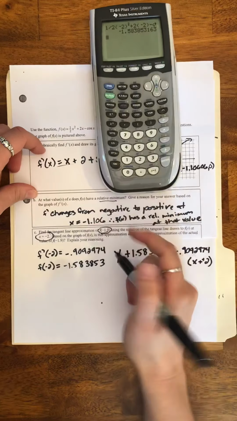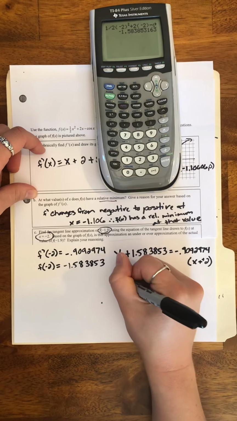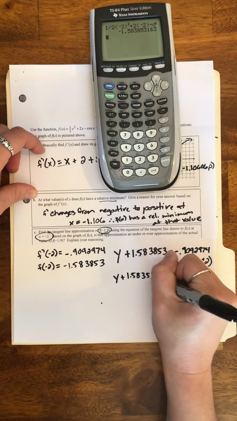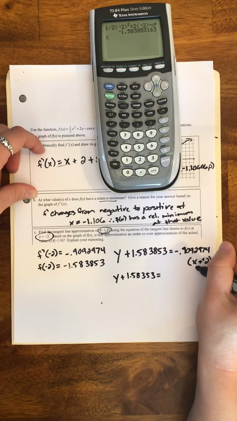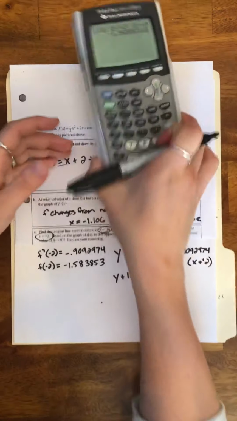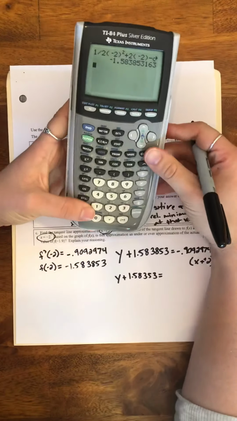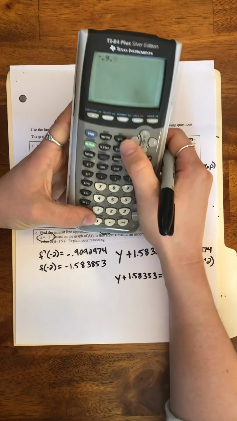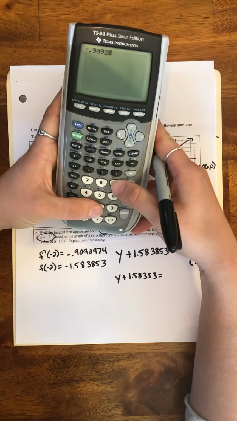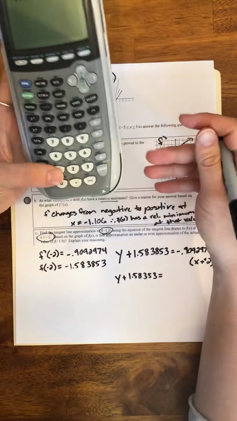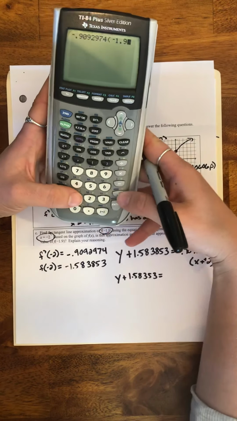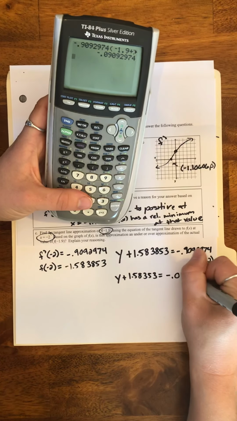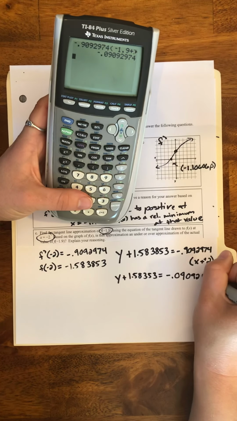And then I need to calculate f of -1.9. So what I'm going to do is I'm going to say y plus 1.58353. And then I'm going to substitute -1.9 over here. So I'm going to do this in my calculator. So I've got -0.9092974. And then I need to multiply by -1.9 plus 2. I get -0.09092974.